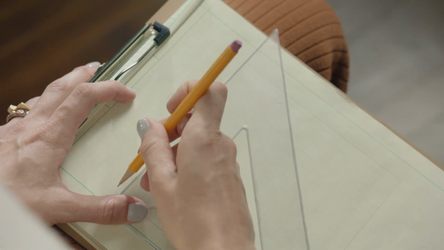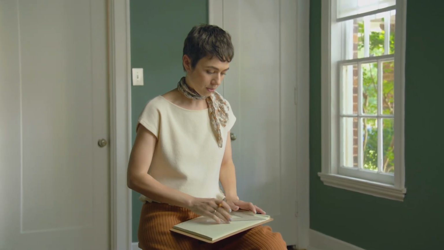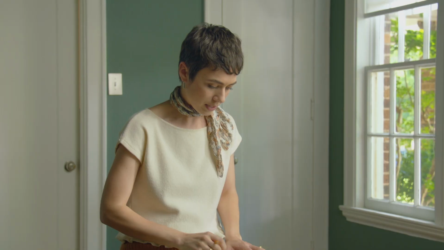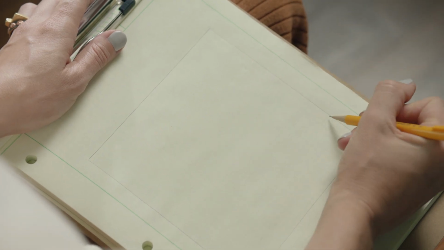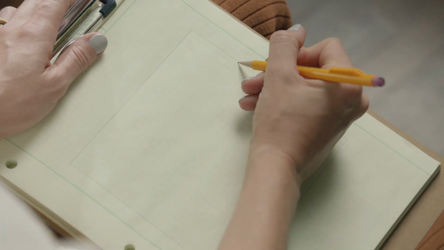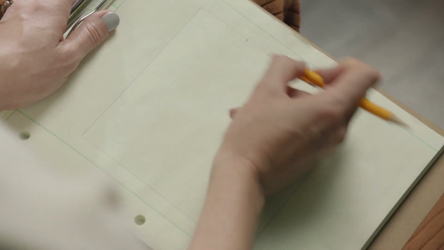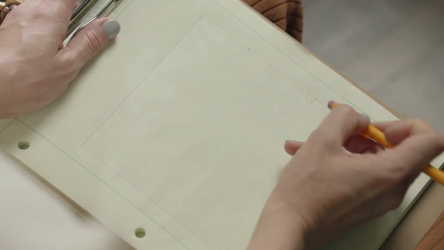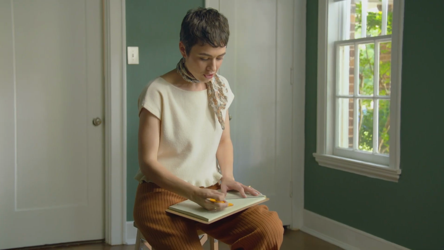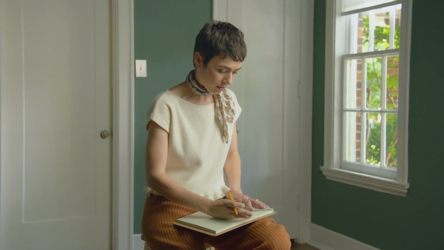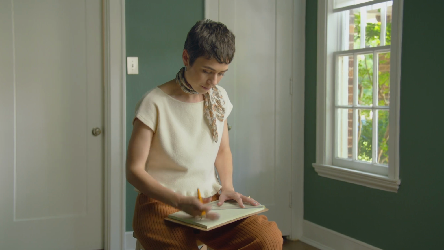So once I've finished outlining the basic shape of the room, then I like to go back and erase out all of the architecture like doors and windows. So I have French doors on one side of the room, and I'll just draw little tick marks to show where the edge of that door is and then erase the middle. This is really just to give you a general framework for the architecture of the space and then how furniture can live inside of it.